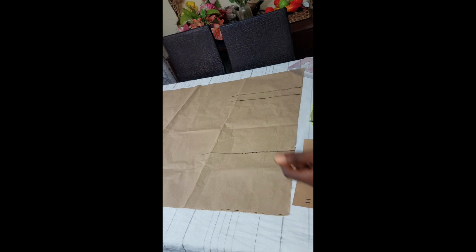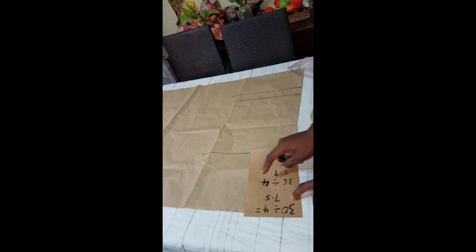I told you earlier on, for the purpose of this tutorial, I'll be using 30 inches as my waist measurement. So for me to get the measurement on this pattern, I'll divide my waist measurement by 4 and my hip measurement by 4. So I'll divide 30 inches by 4 and get 7.5. Then 36, which is my hip measurement, I will divide by 4 to get 9 inches.